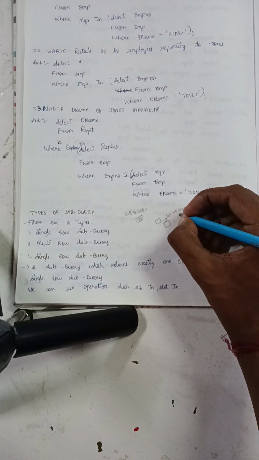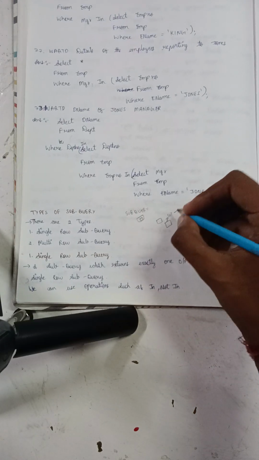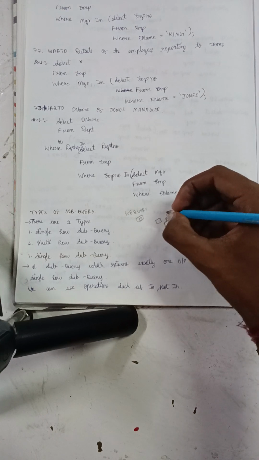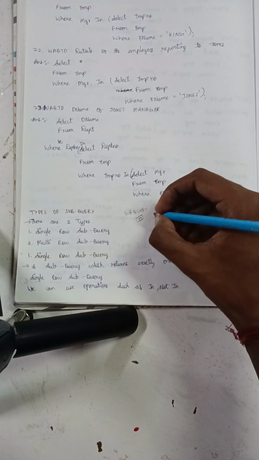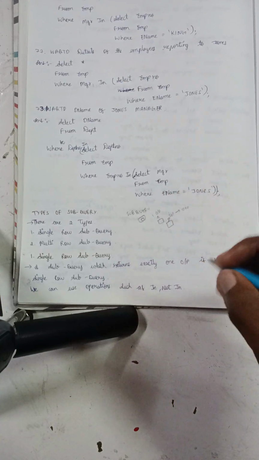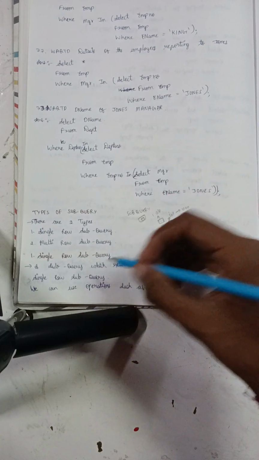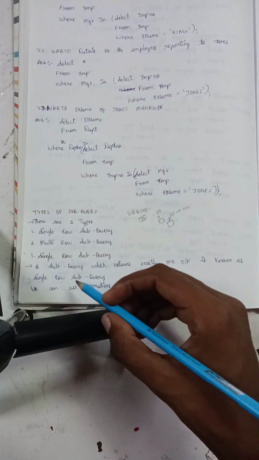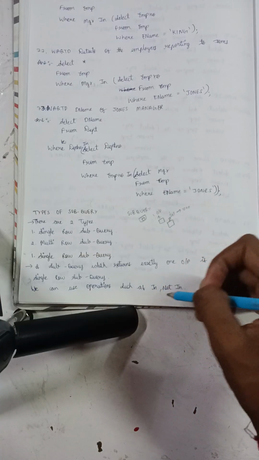If it gives only one output, 1,000, to the other query, then it is known as a single row subquery because it is giving only a single output.